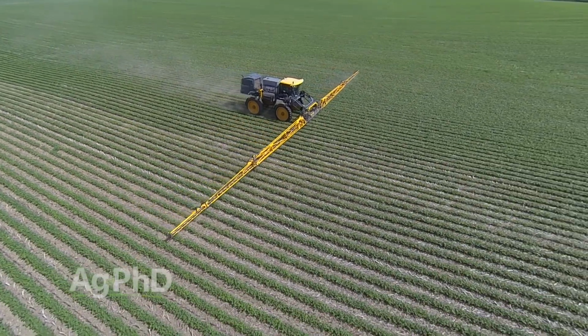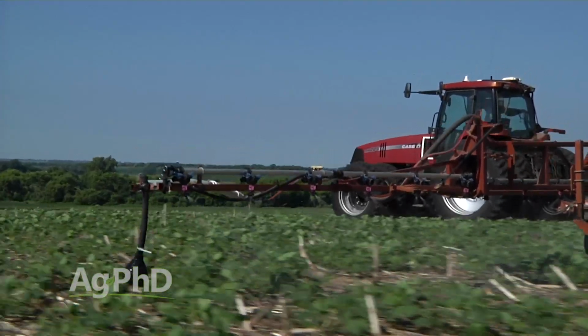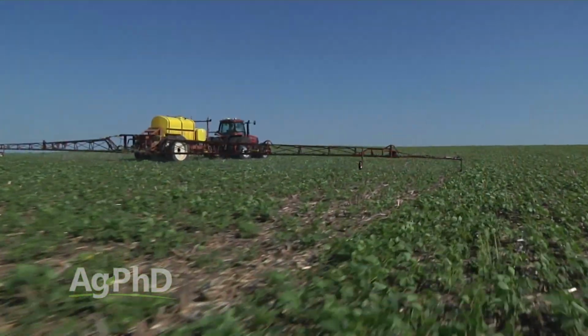There are new adjuvants being labeled, and some of them are still going to get labeled before spring. So if you're going to be spraying dicamba in your Xtend soybeans, or the new 2,4-D in Enlist soybeans, as those things get labeled, look for new surfactants that are coming on the market. Make sure you're working with your agronomist on that.